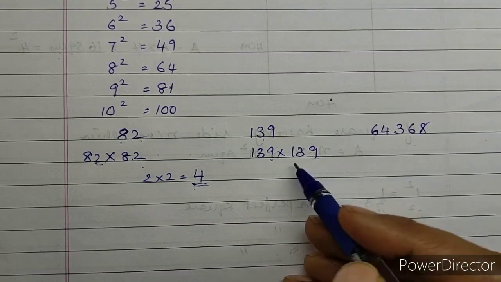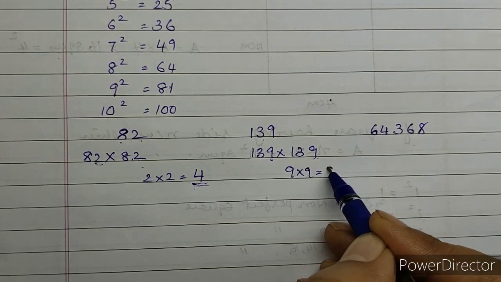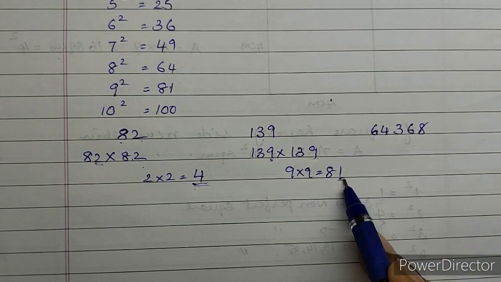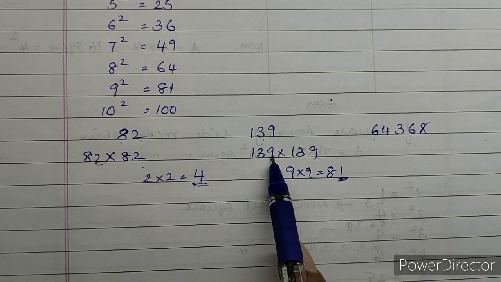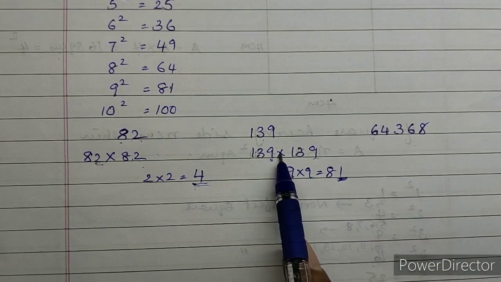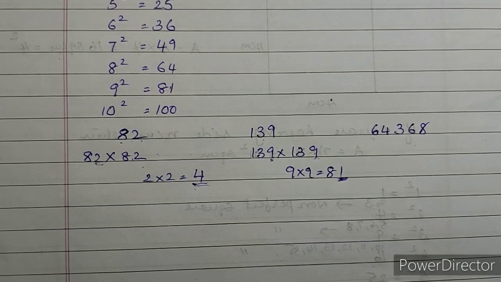What is 9 into 9? It is 81. What is the unit place digit there? 1. So that 1 will come as the last digit in the answer when you multiply 139 into 139.